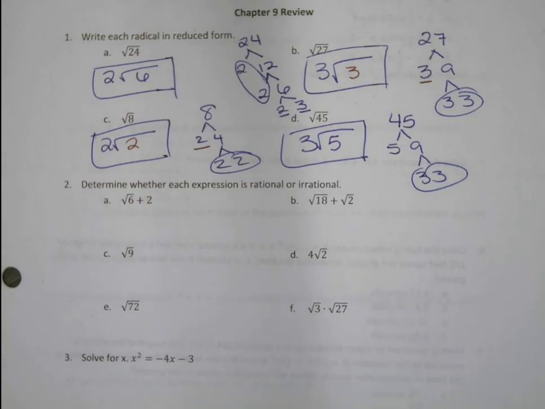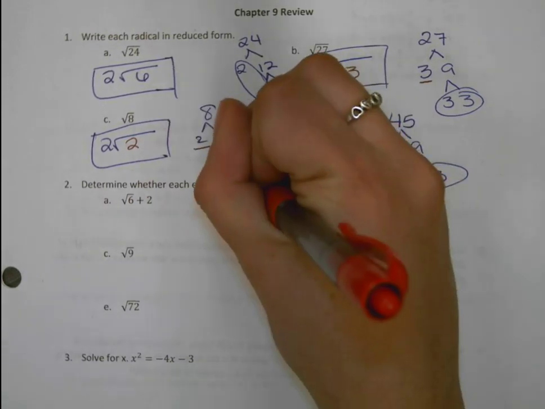On number 2, to decide if something is rational or irrational, it depends on what I'm left with at the end.